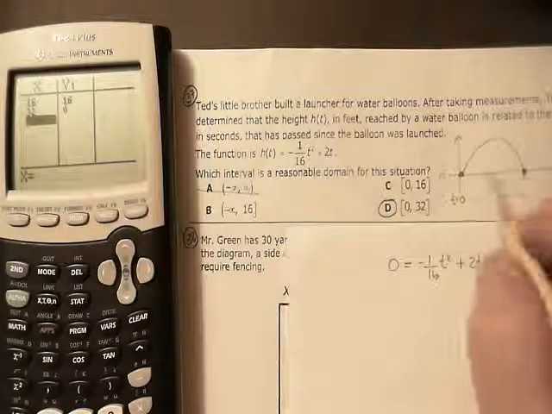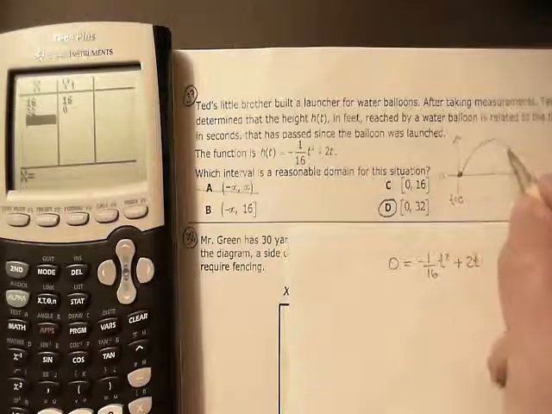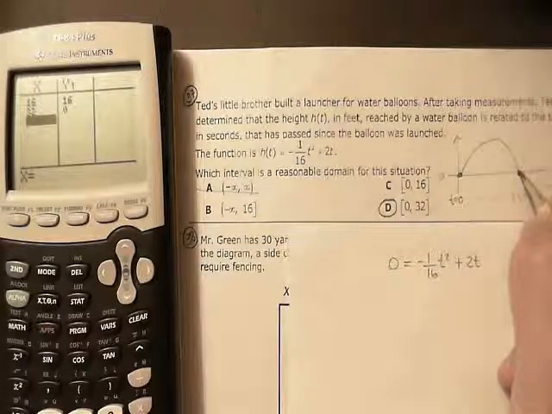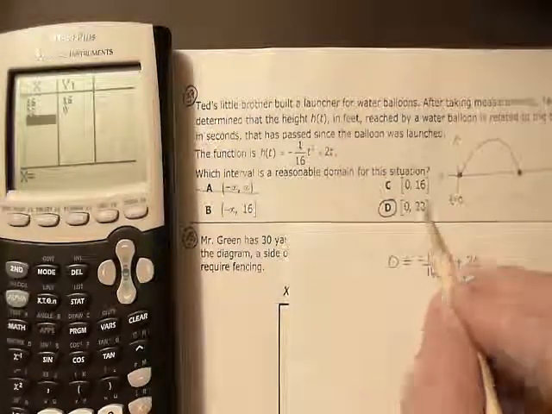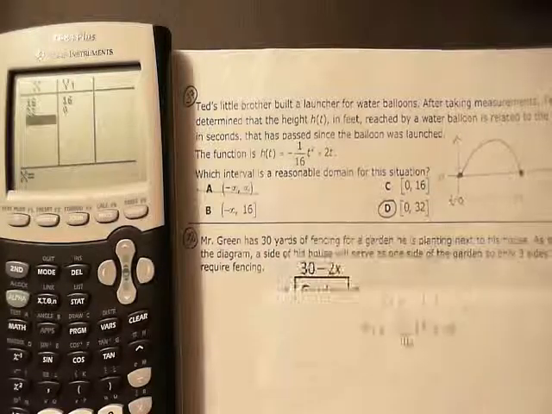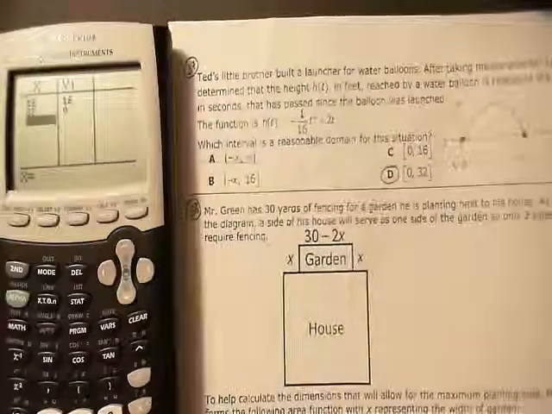Okay, because you're starting at 0, and it's going to go up, and then it's going to come down. And you answer this when it comes down. Okay, so your interval is going to be 0 to 32. Alright, let's go ahead and go to problem number 38.